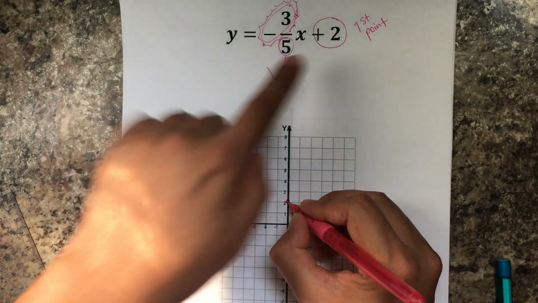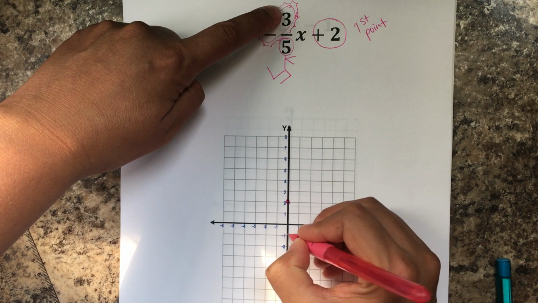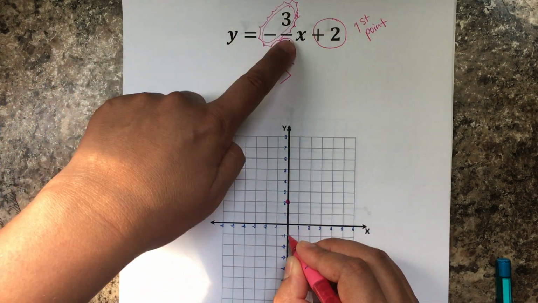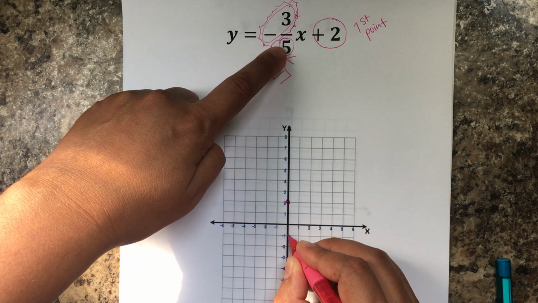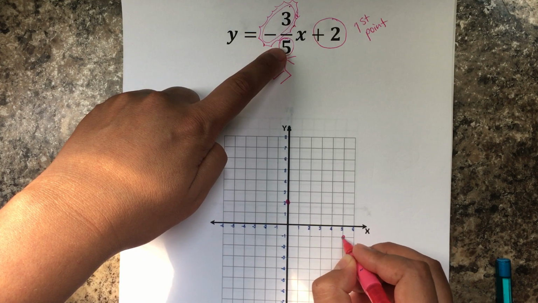So positive 2 on y, negative 3 on y. I don't place the point in there until I go here. So until I get here, that's when I put my second point. So 5 to the right, 1, 2, 3, 4, 5, right there.